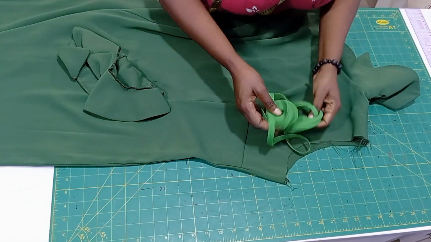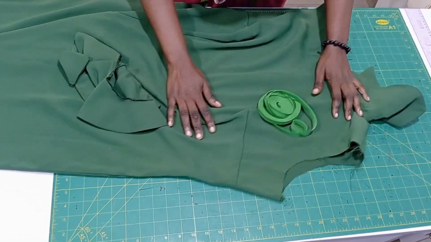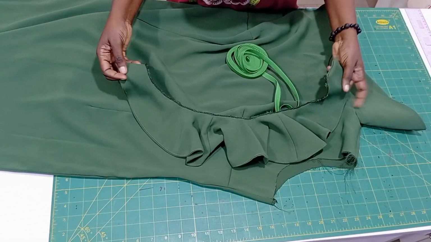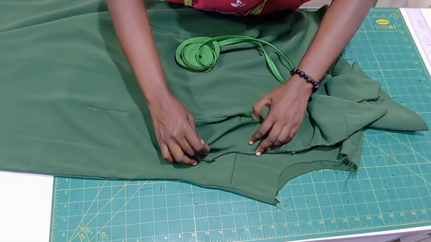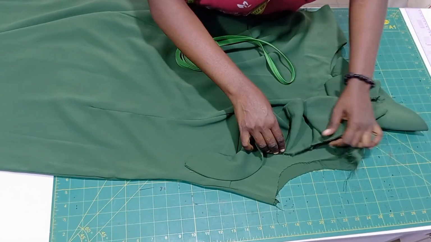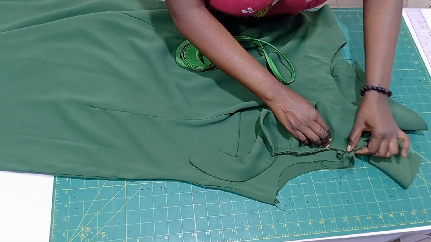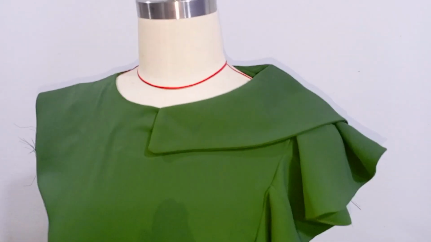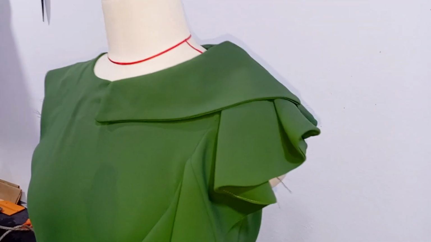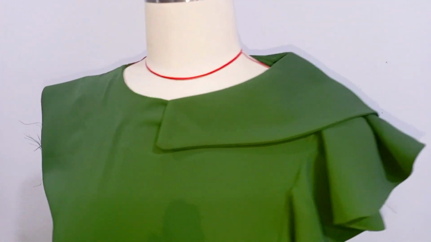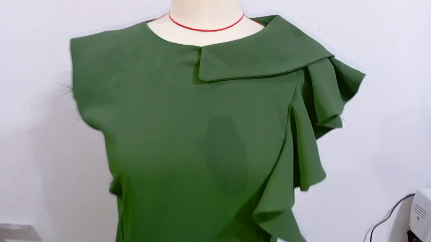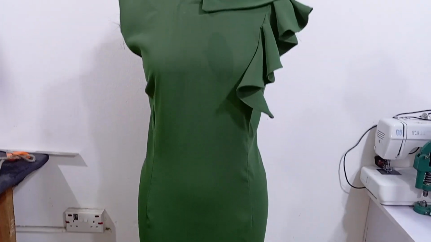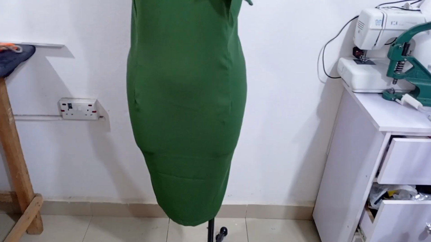Now I'm going to be using a bias to turn the armhole of this. Then this is the ruffles. I'm just going to place it on the breast point or the under bust. If you look at the picture on the thumbnail, it's actually from the under bust. So when you just place it and you sew it round, this is how it is. Later I'm going to be turning the armhole with a bias. Now this is the full dress, guys.